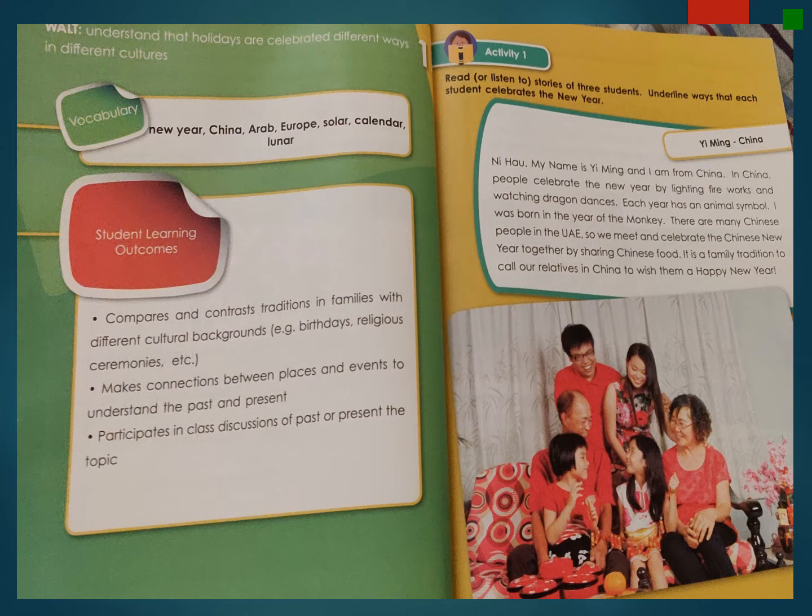And also we will make connections between places and events to understand the past and present.